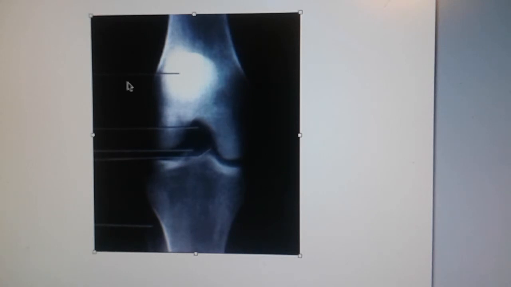This one you can't really see the soft tissues very well, but the doctor would be able to see the soft tissues in the joint. So we're going to move on to the next picture, which might take me a second to find now.